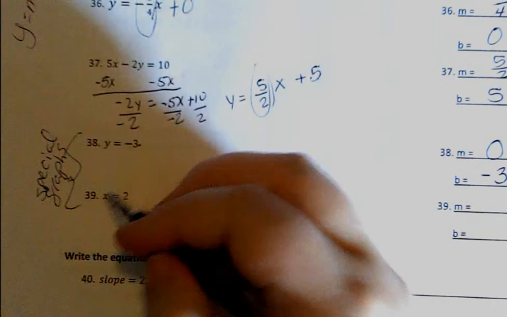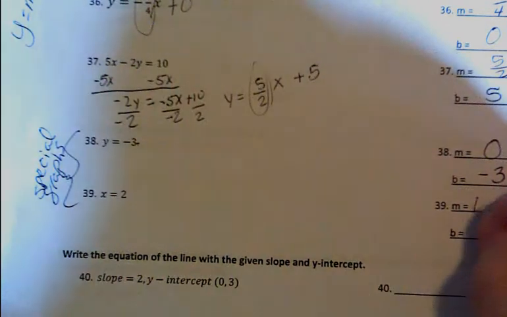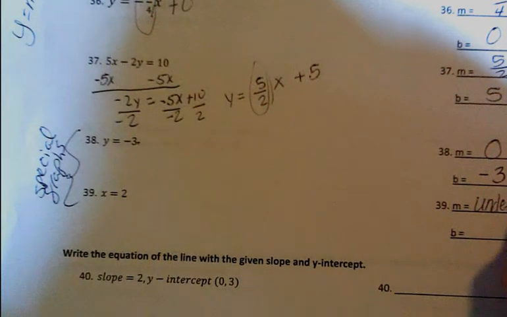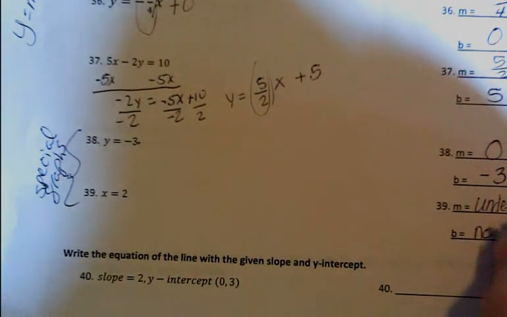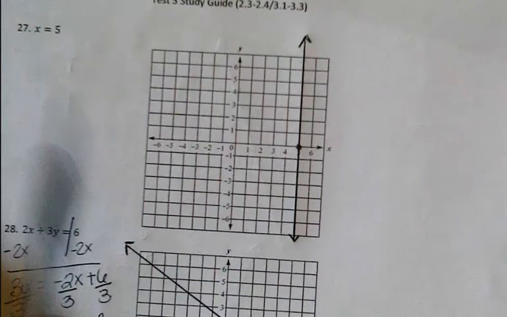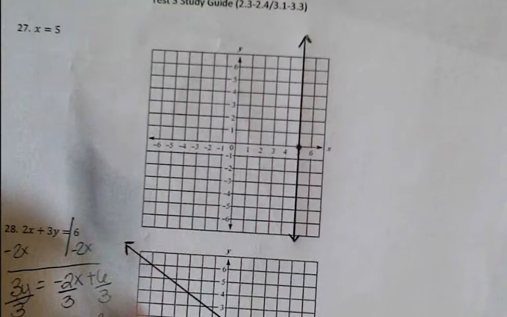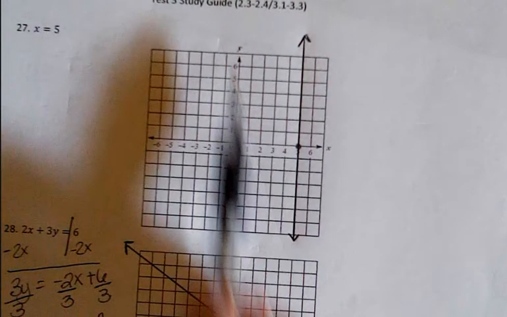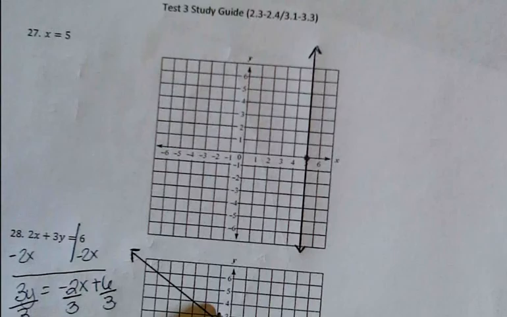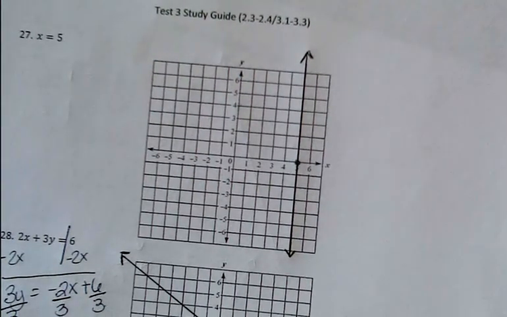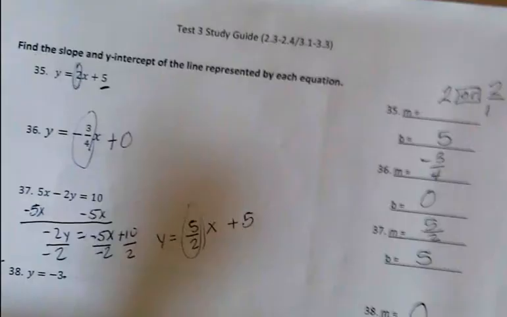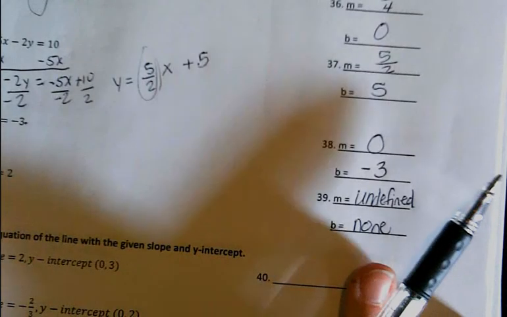For x equals a number, your slope will always be undefined, and you will never have a y-intercept. The reason, let me see if I can find it, is because when we looked here at problem number 27, notice how when we had x equals 5, it never crossed the y-axis. Never ever crossed it. So that's how it would be whenever you have x equals a number. You would always write none for that y-intercept.